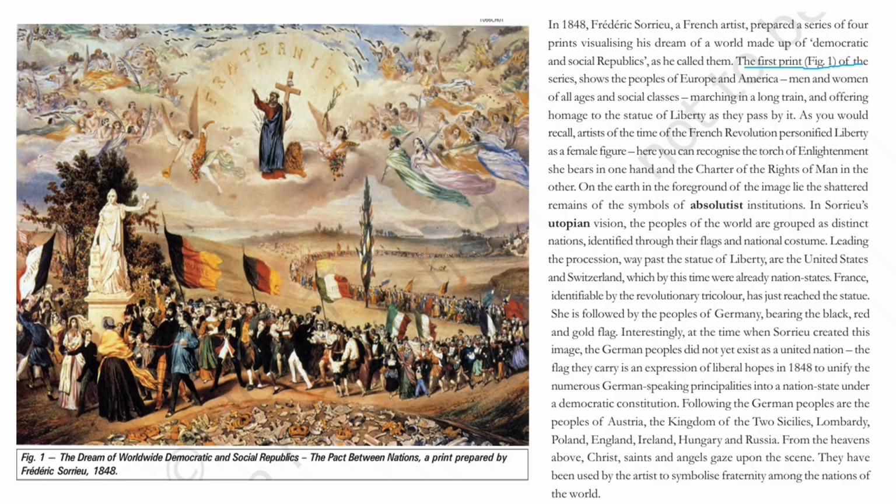This shows that people of Europe and America, men and women of all ages and social classes, are marching in a long train and offering homage to the Statue of Liberty as they pass by it. This is a very important thing. As you can see in this image, this chain of people is moving like a train. It is coming from very far, and the line is very huge.